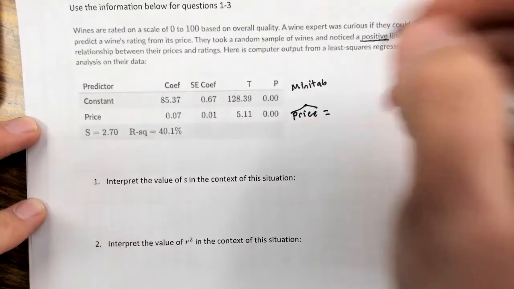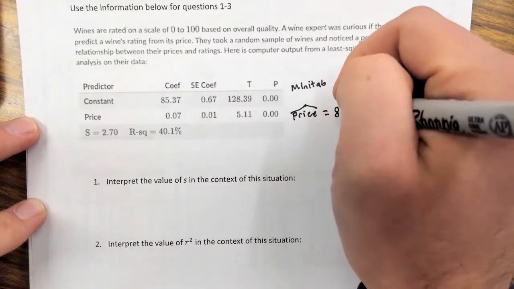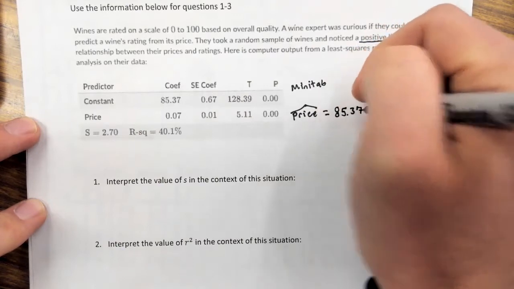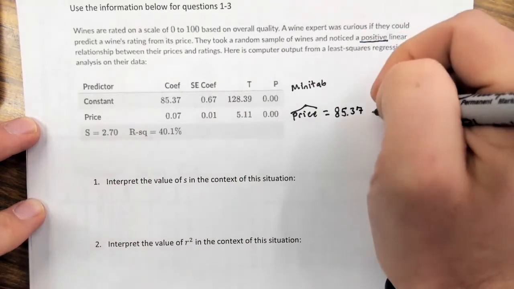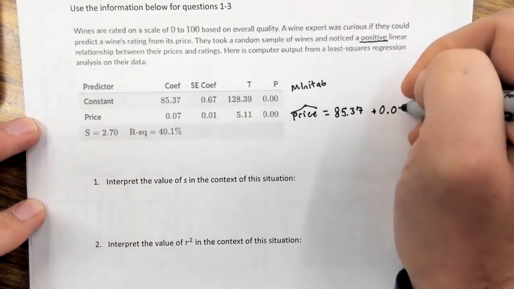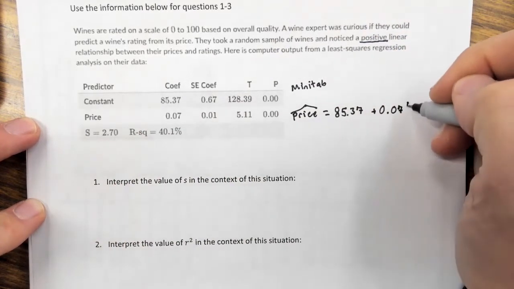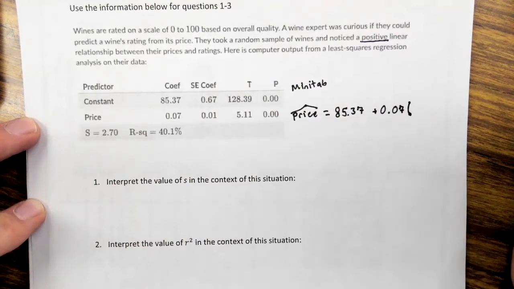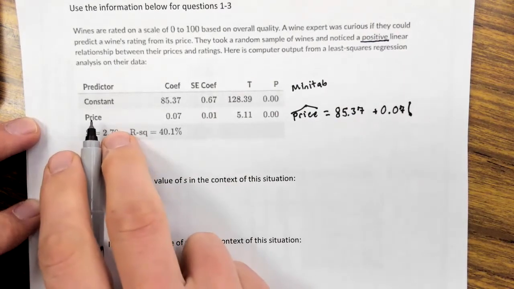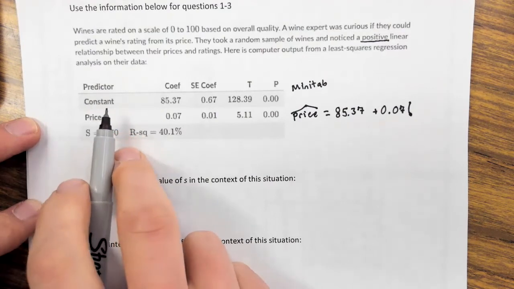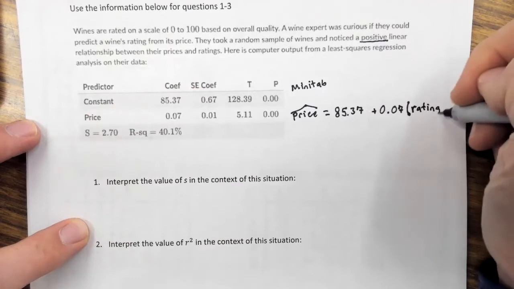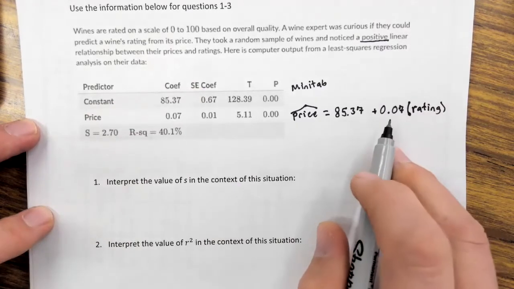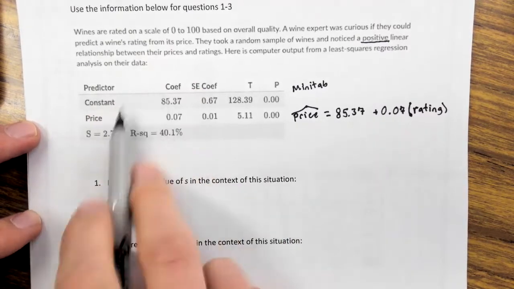We've got 85.37 for the y-intercept, and then the slope was positive, so we're going to do plus 0.07 times the input variable. So we're predicting rating based off of the wine's price. Fantastic. That's a little bit of a review of how to get the regression equation from computer output.